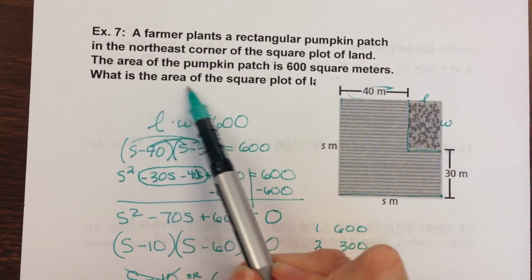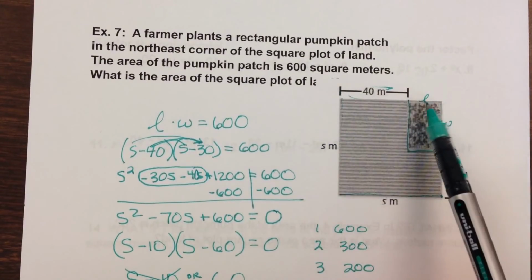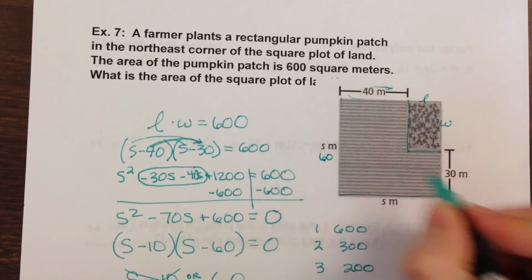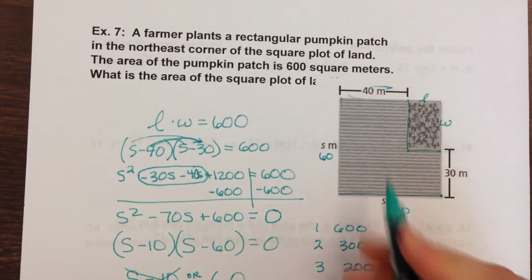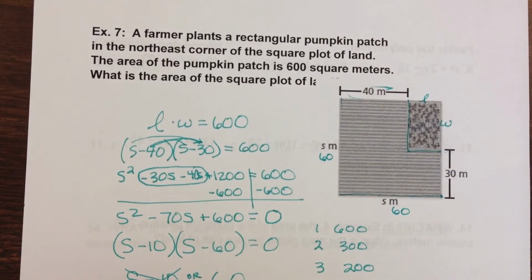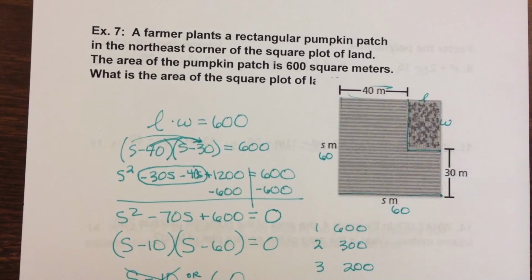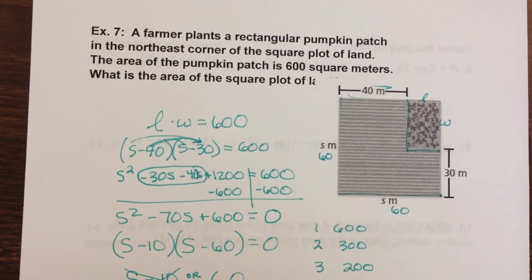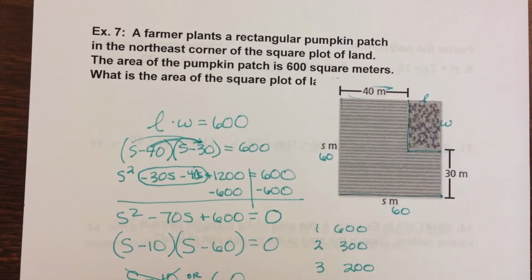The question asks me, what is the area of this square plot of land? So if S is 60, that means that this is 60. So 60 times 60 would equal 3,600. So the area of my farm is 3,600 square meters, it looks like.